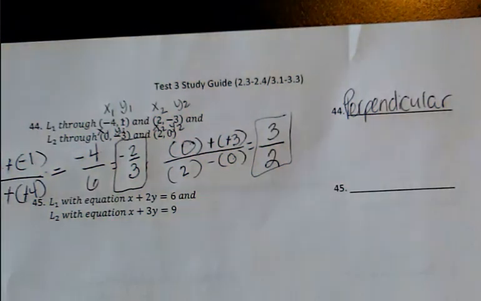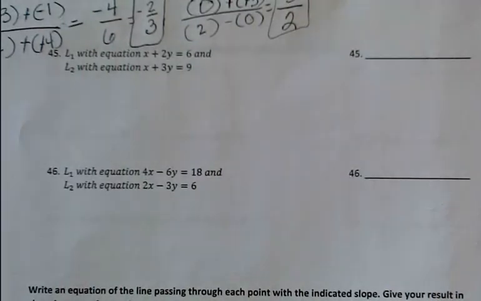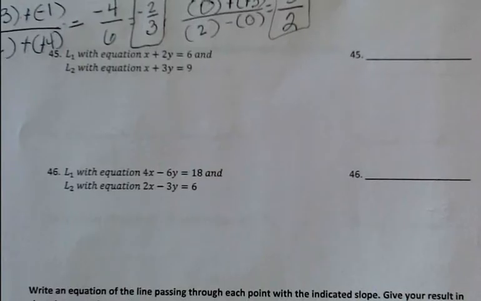So now let's look at problem number 45. This problem is a little bit different because instead of giving us 2 points and we have to find the slope, they give us 2 equations. But what we can do here is solve the equation for y by putting it in that y equals mx plus b form. And then we'll be able to find the slope because it's always the number in front of your x when it's in that y equals mx plus b form.